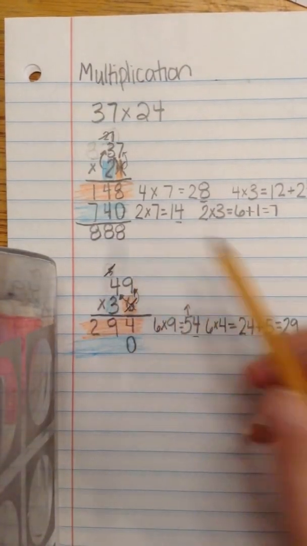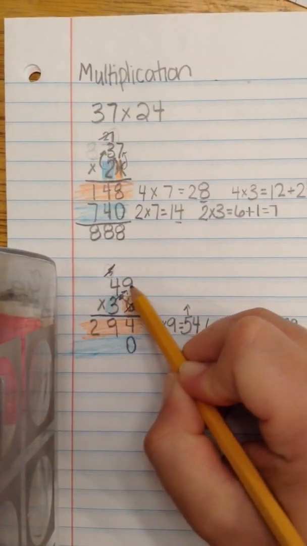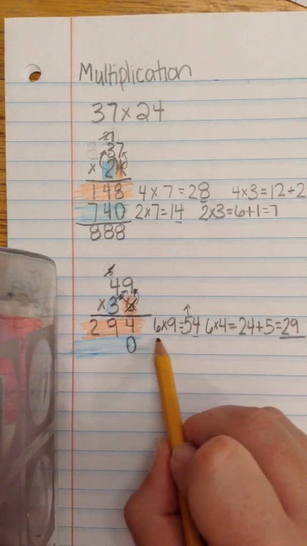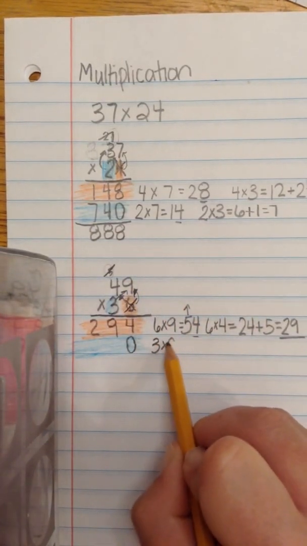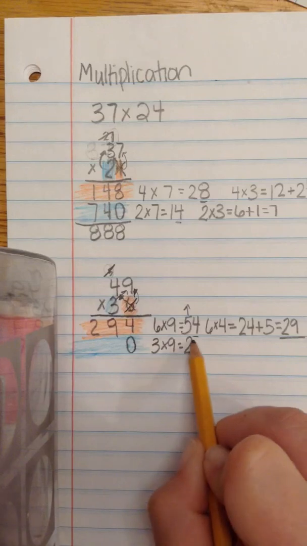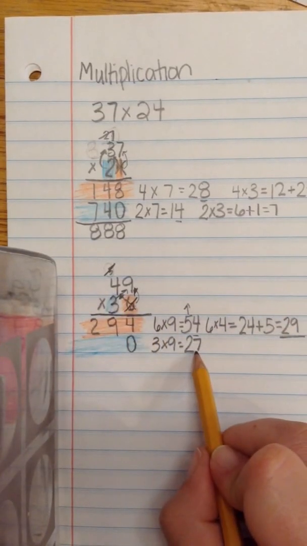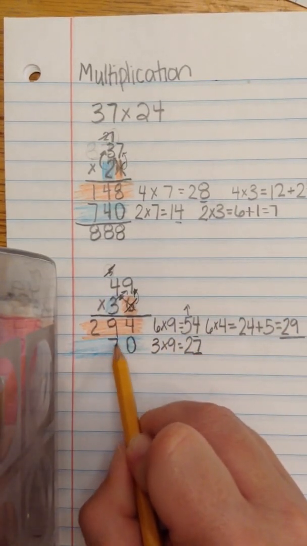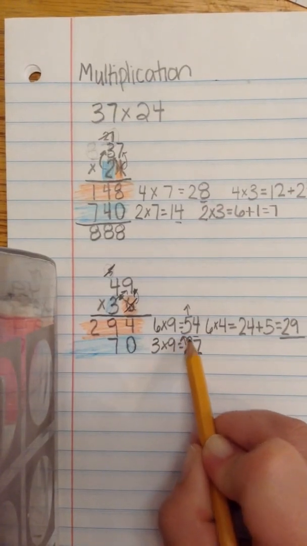So 3 times 9. I always multiply over here in the ones column first. 3 times 9 is 27. But I have more numbers to work with, so I only write the 7 in the ones column, and I have to carry the 2.